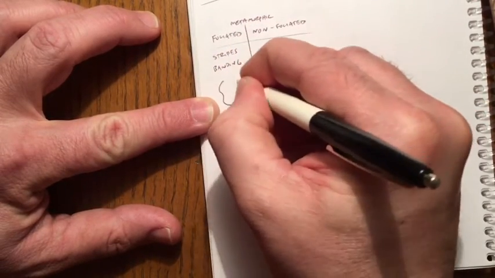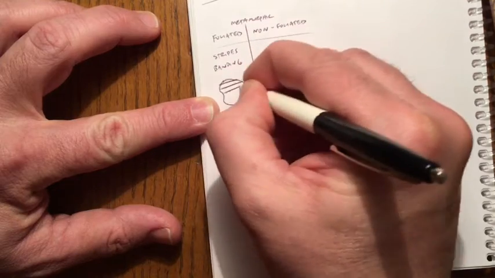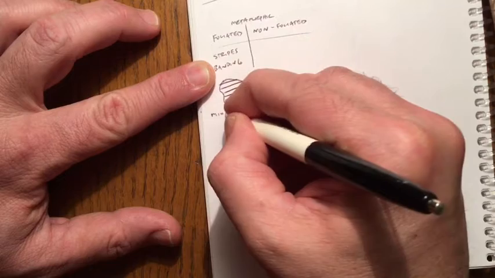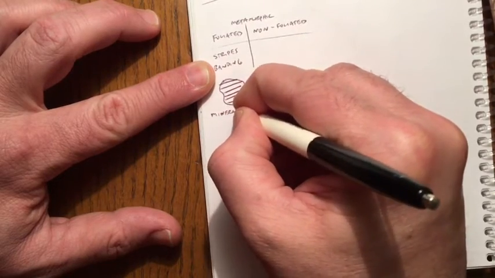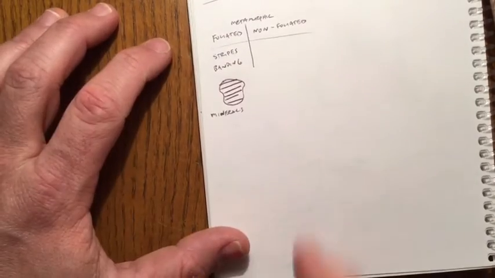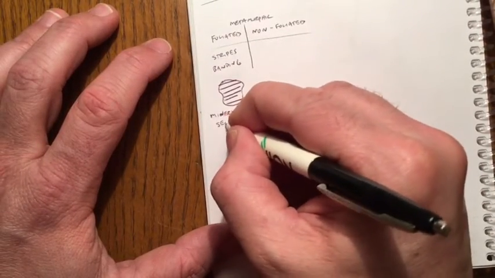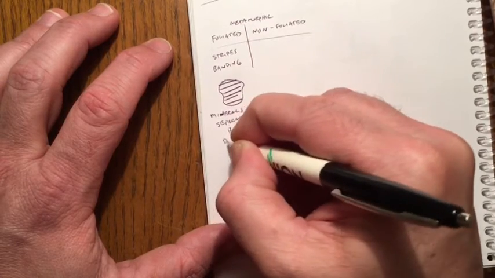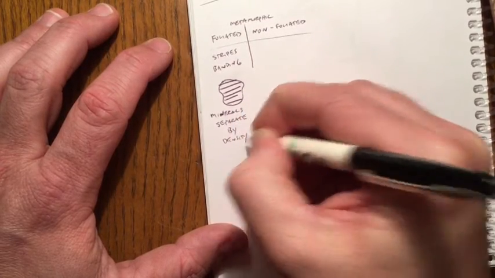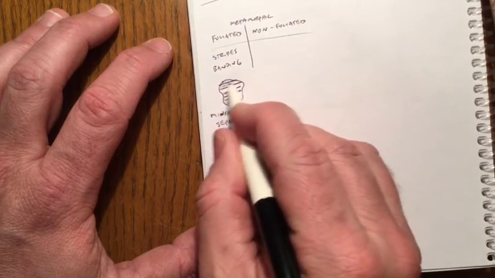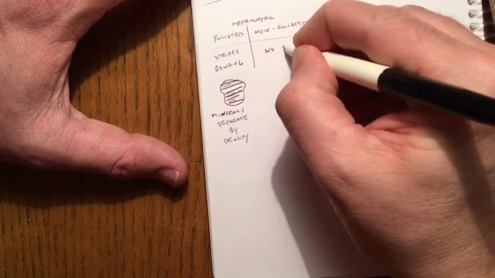So your rock will literally have stripes, and that's because the minerals inside of the rock, remember rocks are made of minerals, the minerals separate out by density. So each stripe will be a different mineral. Non-foliated just means no stripes.